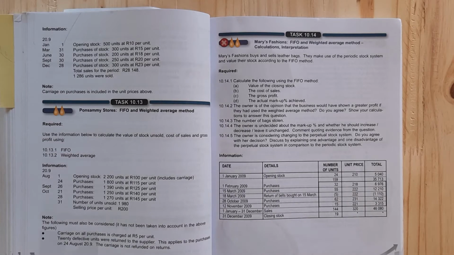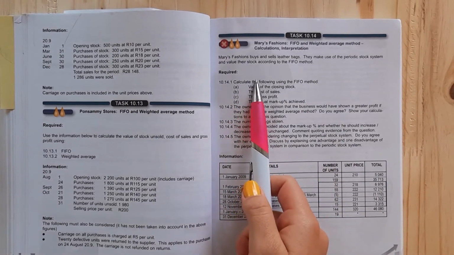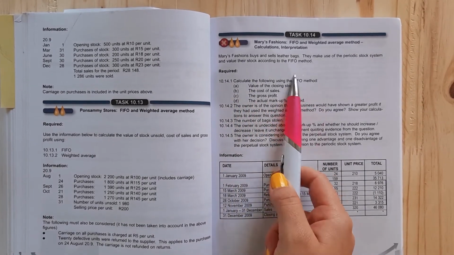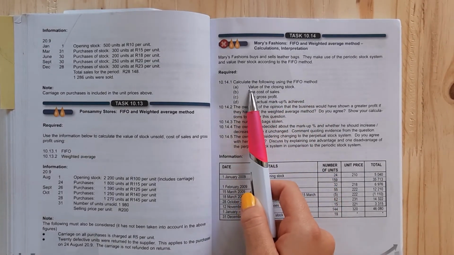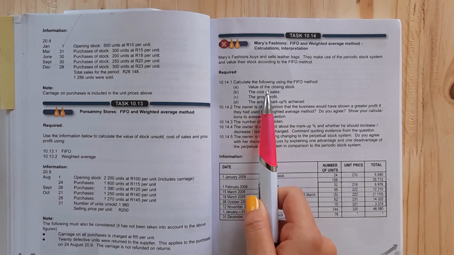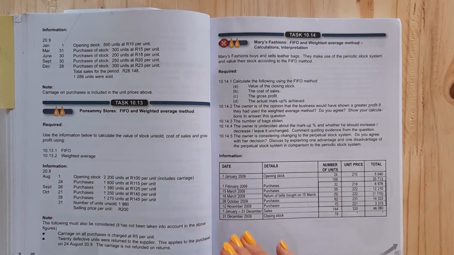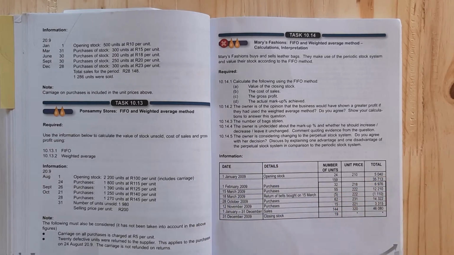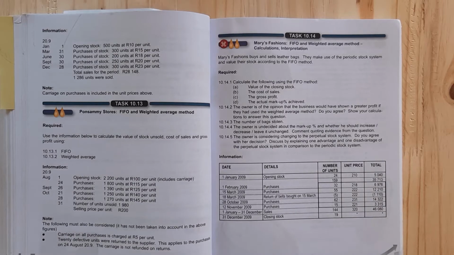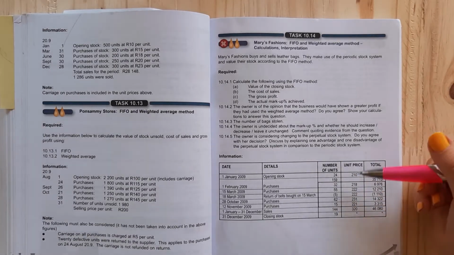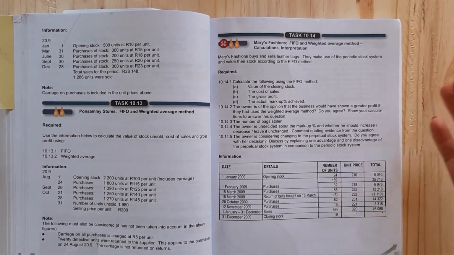Okay, so the required asks us to calculate the following using the FIFO method. So it's asking us to calculate the value of stock, the cost of sales, the gross profit, and the actual markup achieved. Remember, FIFO is whatever has come into our company first, it's leaving our company first, okay? So when we sell goods, it'll be the opening stock units will be sold first, and so on and so on.